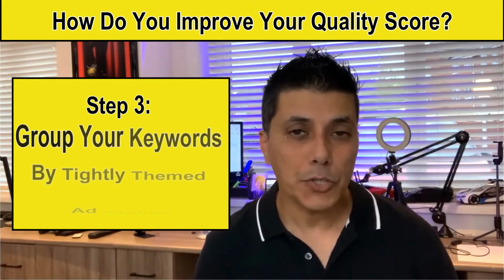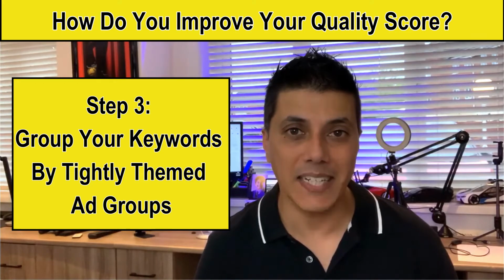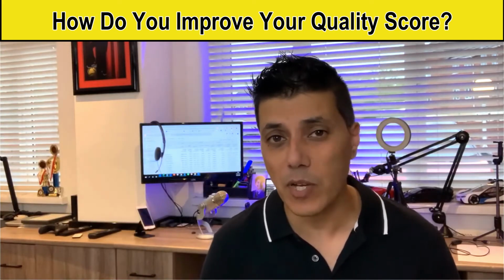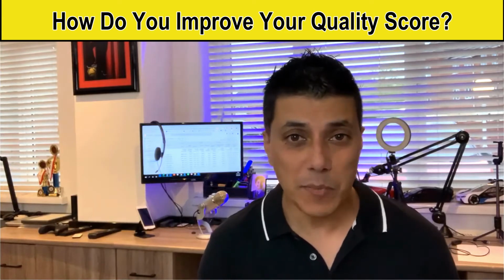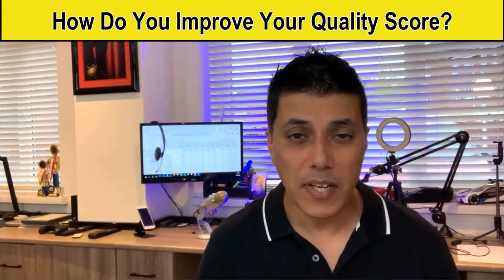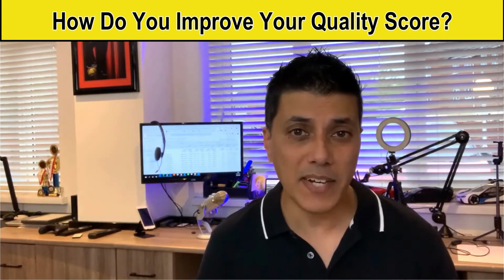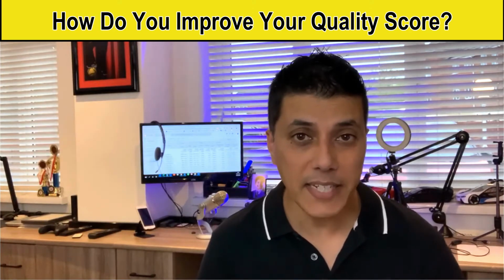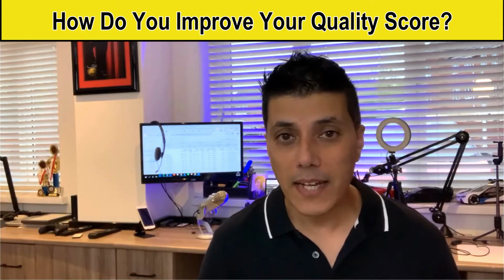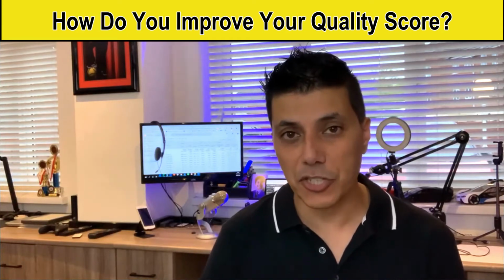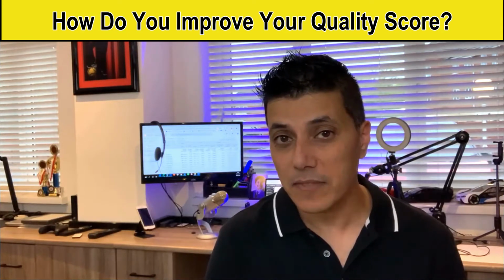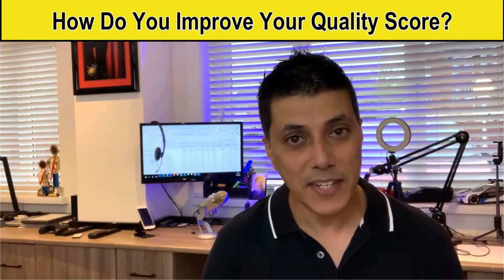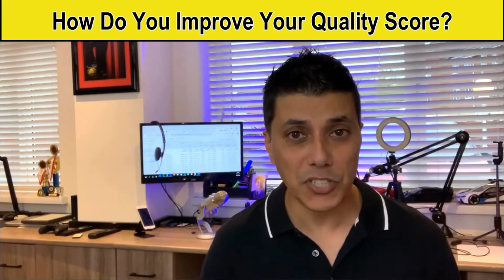Step 3, group your keywords by tightly themed ad groups. You know, I've seen some horrific campaigns whereby an ad group sometimes consists of over 100 keywords. Ideally, you want to be targeting around about 20 keywords maximum per ad group, which should all be highly relevant to one another. As a result of that, the ad that you're showing is going to be highly relevant, which then leads to a higher click-through rate. And the better your click-through rate, you got it, the better your quality score.